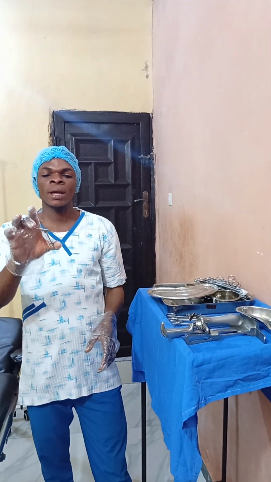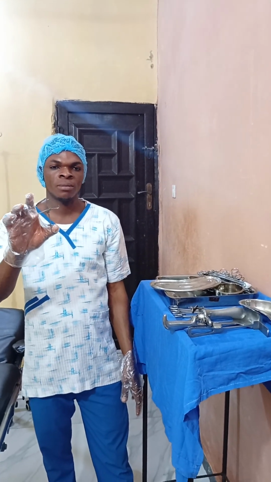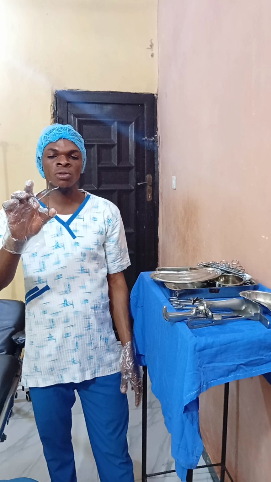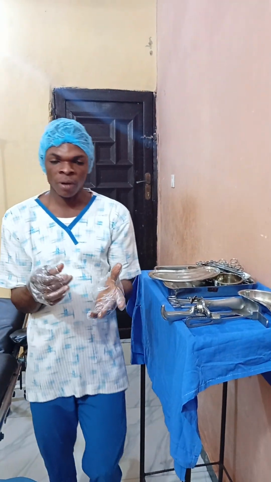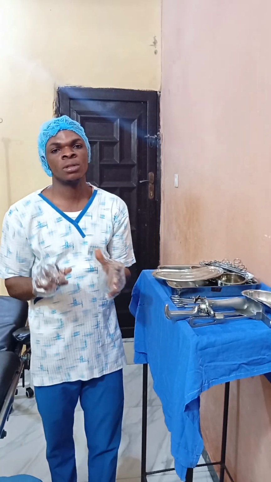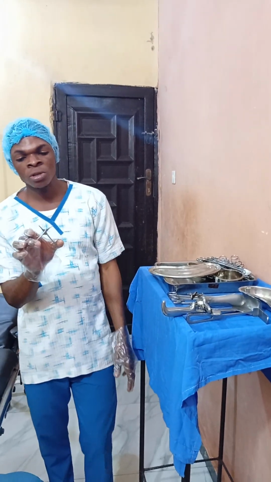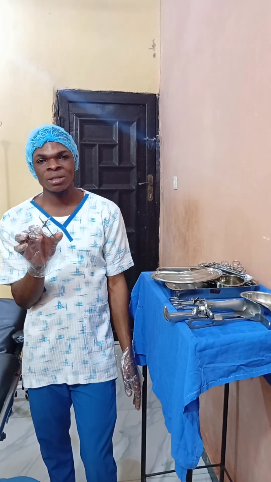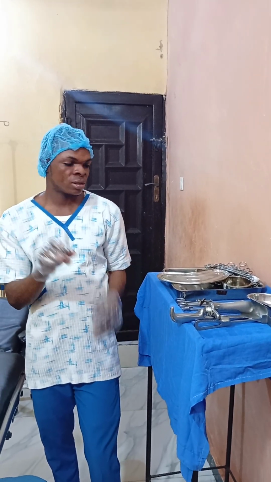This one is called towel clip, or abdominal clip. It is used to hold the abdominal cover during any procedure. As well, you can also use it to remove some myomas. During myomectomies, you can use it to remove fibroids, that is myomas.